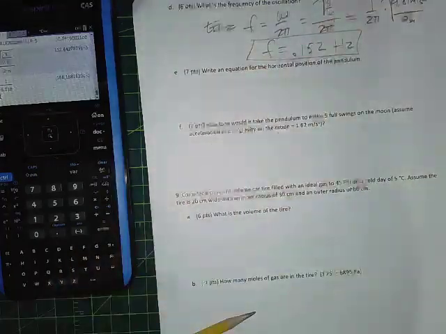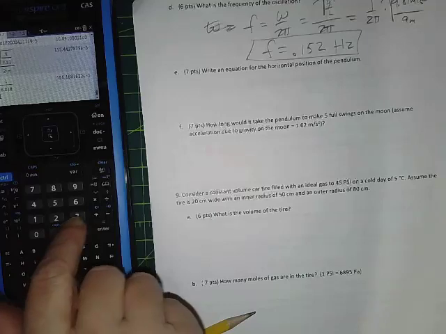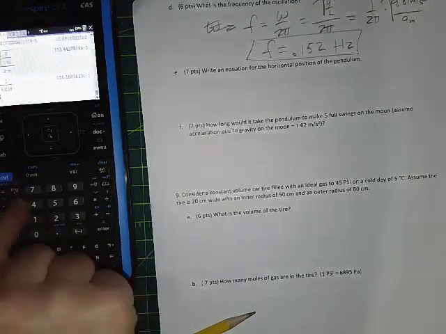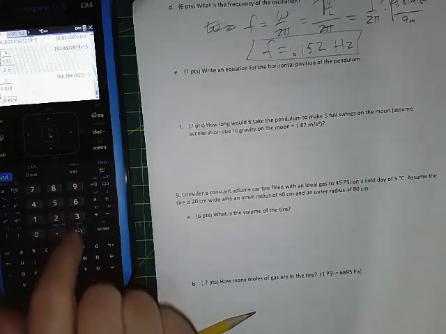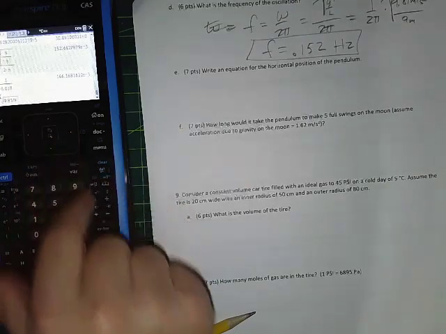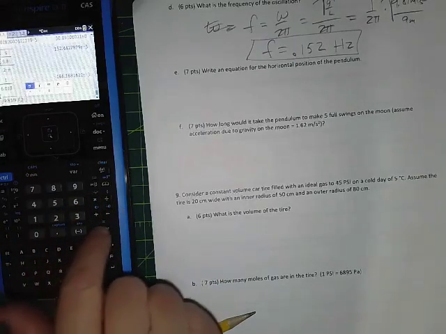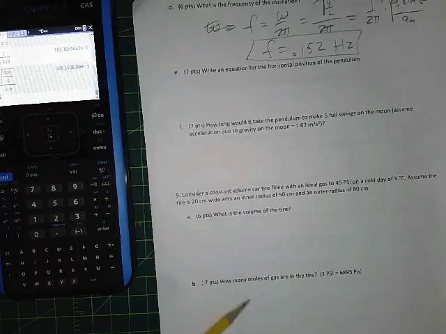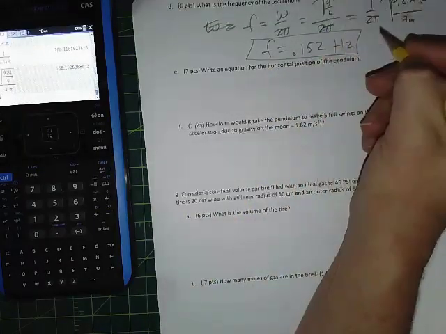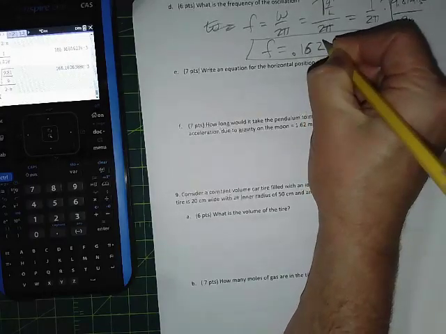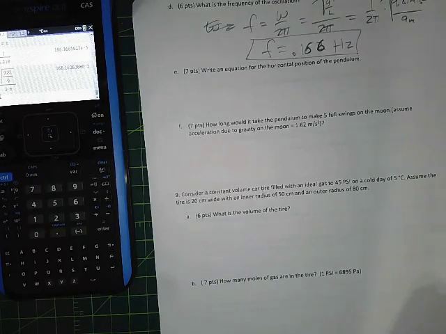Oh, square root of G over L. I did square root of L over G. Okay, let's try that again. So we got square root of 9.81 divided by 9, and then all of that divided by 2 times pi. There we go. 0.166 hertz. Okay, that's better.